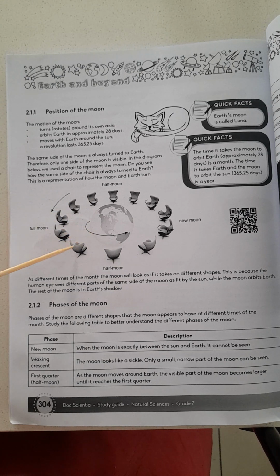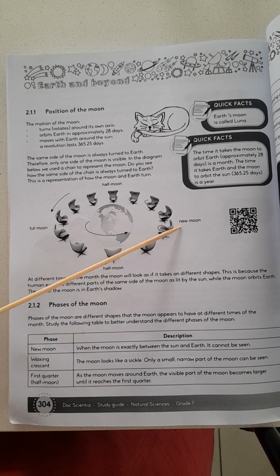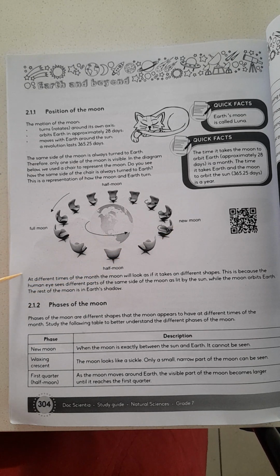So if this was the moon, only one side of the moon is facing the Earth, and the moon will move anti-clockwise around the Earth as the Earth moves anti-clockwise around the sun. So we will start with the half moon, we will go to a full moon, then half moon, and a new moon.